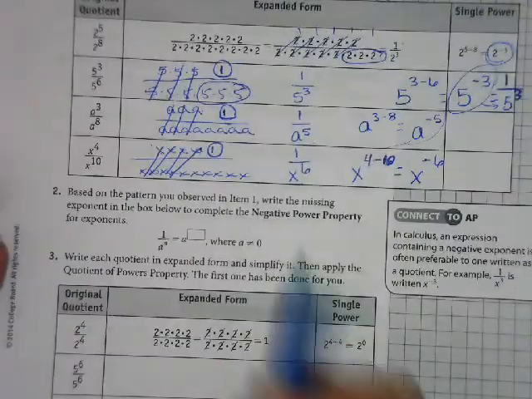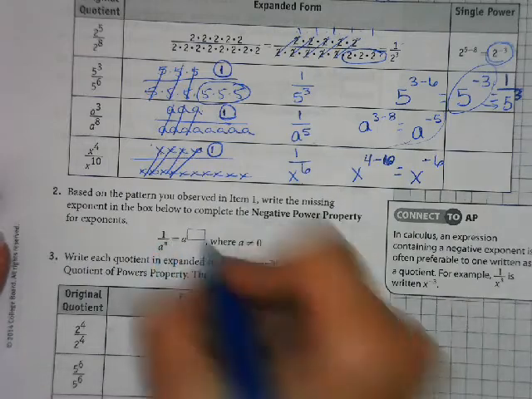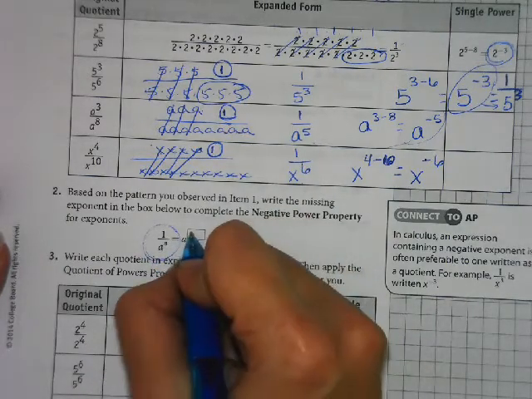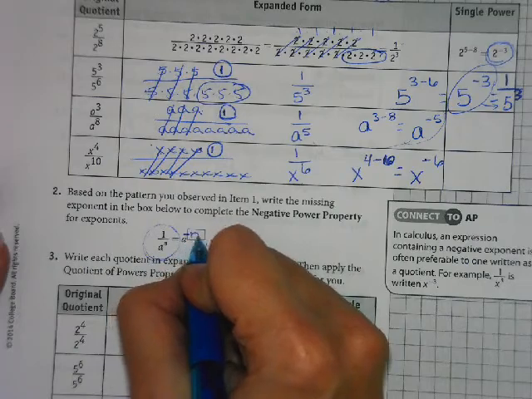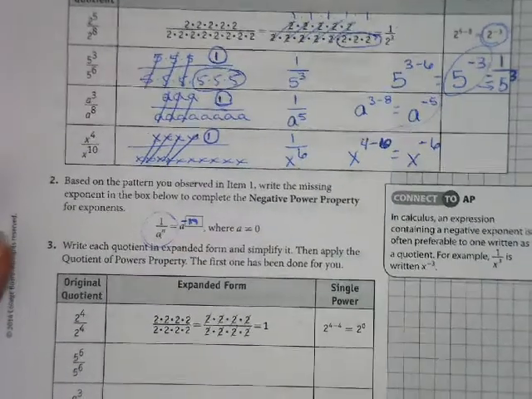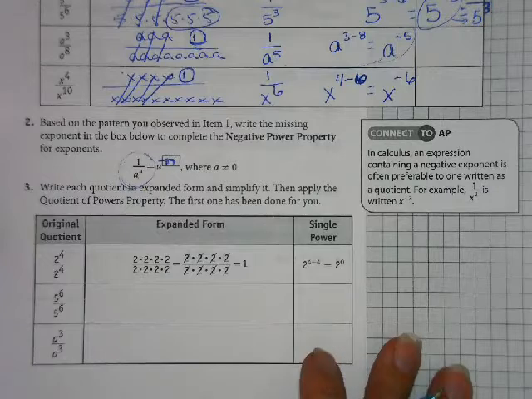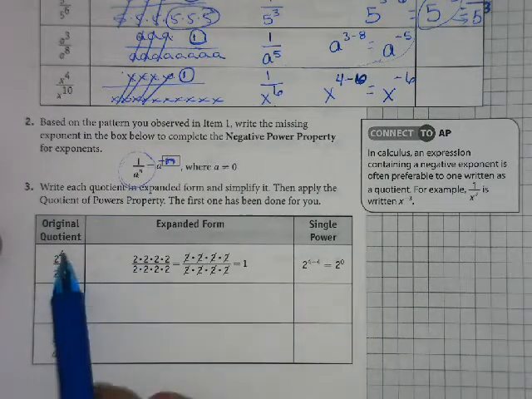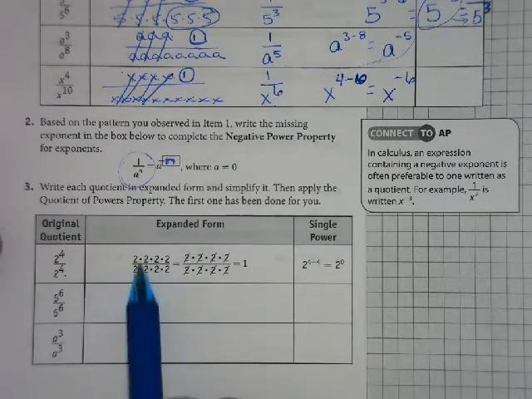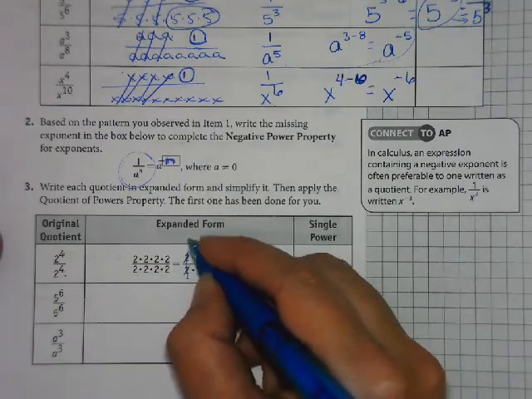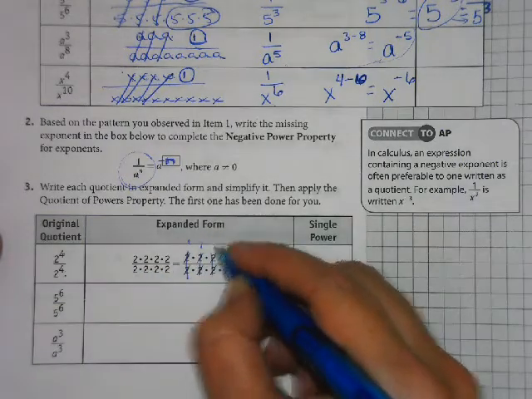So our negative power property says that if we have a power in the denominator, we can write it as a negative and vice versa. Our second power that we're going to talk about is the zero power. So if I have 2 to the 4th over 2 to the 4th, again, 4 2's over 4 2's, all of these cancel. This is a 1, this is a 1, this is a 1, this is a 1.